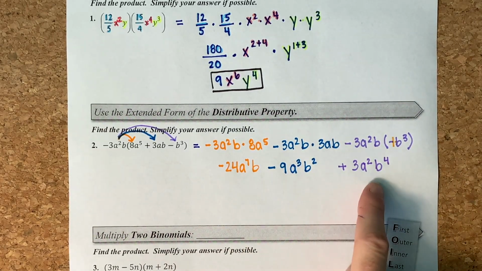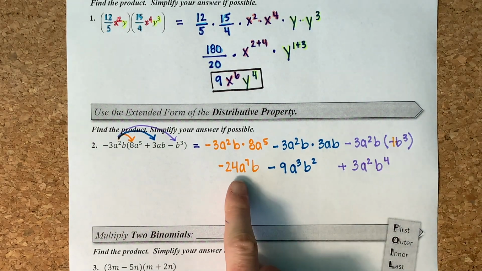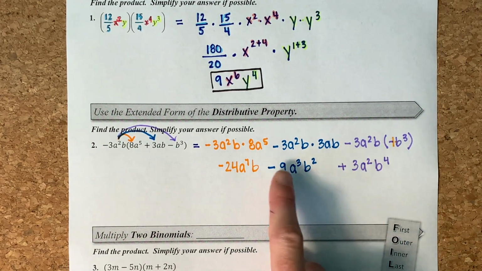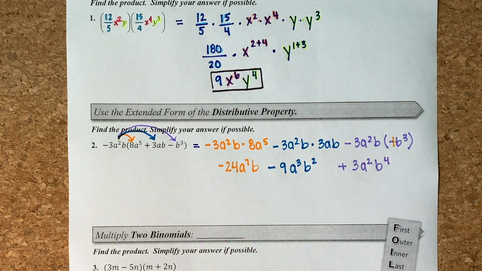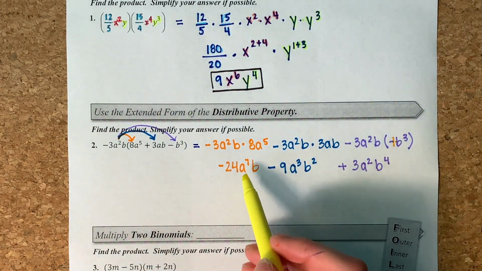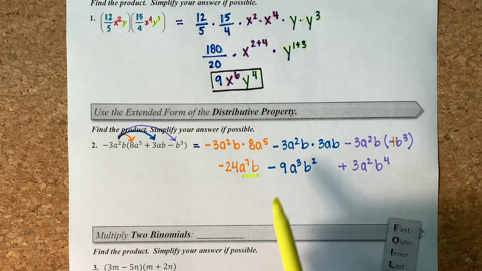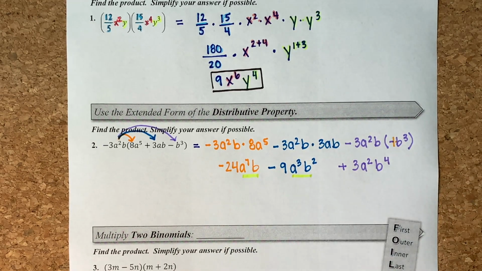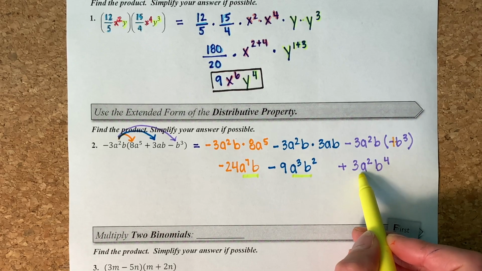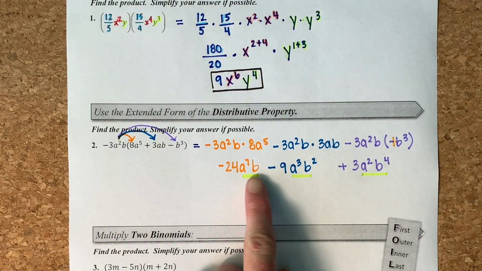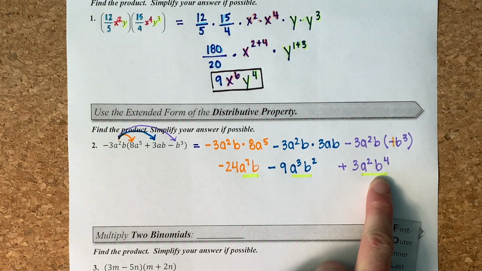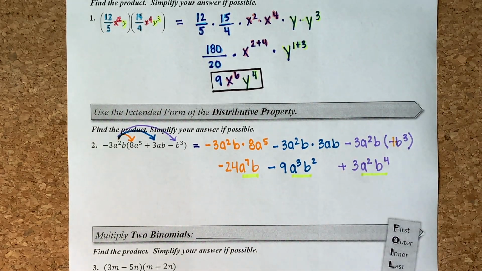Now, can we simplify this any further? We cannot. These are each terms. Terms are quantities separated by addition or subtraction symbols. And you can only add or subtract terms if they're like terms. Quantities are like terms if they have the same exact variable base. Here the variable base is a to the 7th b. Here the variable base is different. It's a cubed b squared. And here the variable base is different. It's a squared b to the 4th. So all three of these terms have different variable bases. So they're not like terms, so they cannot be combined. So this is our final fully simplified answer.